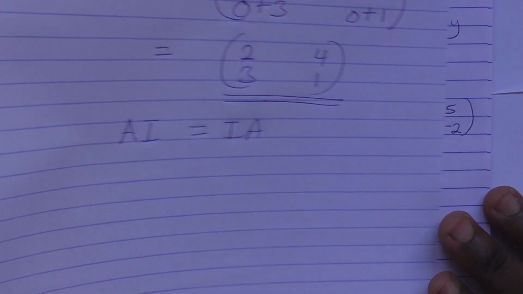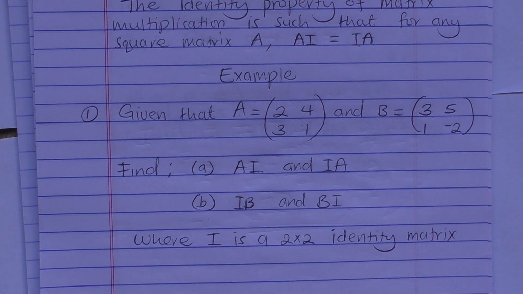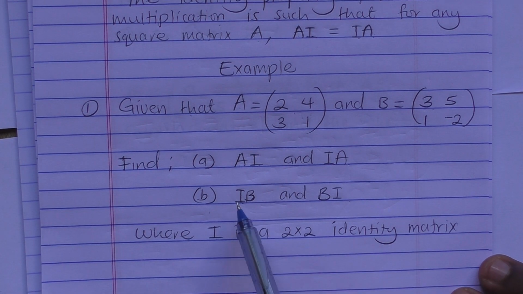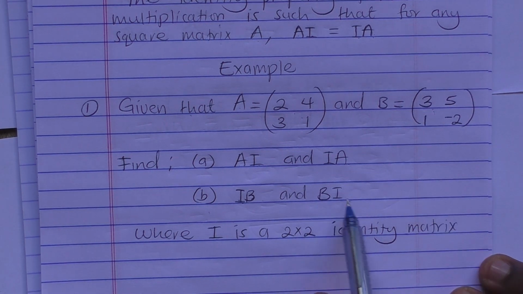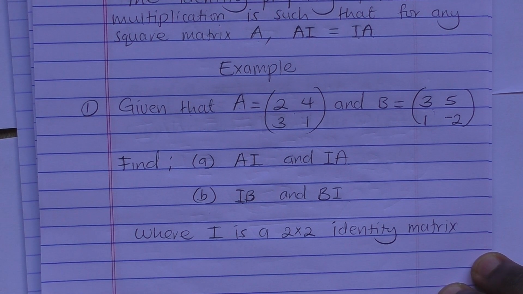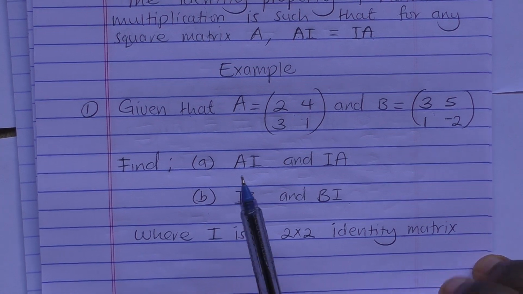I want you to try out part B, whereby we get IB and BI, and also confirm whether they are equal. Otherwise, let us continue.